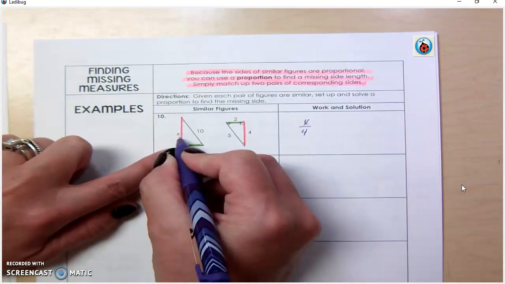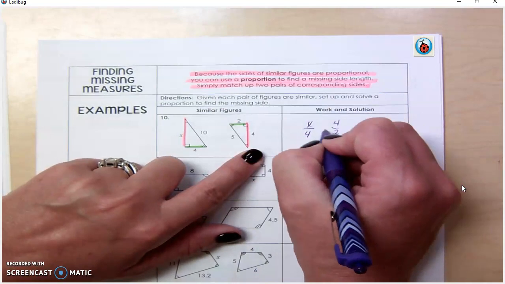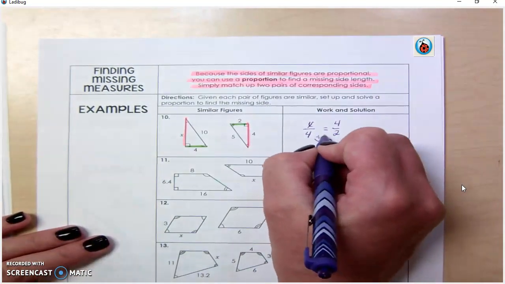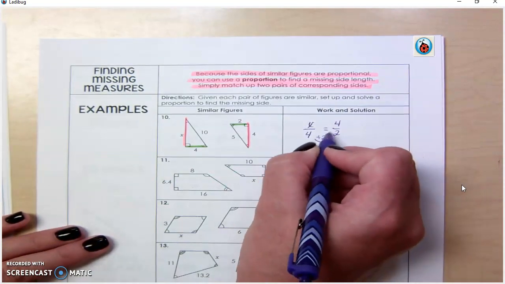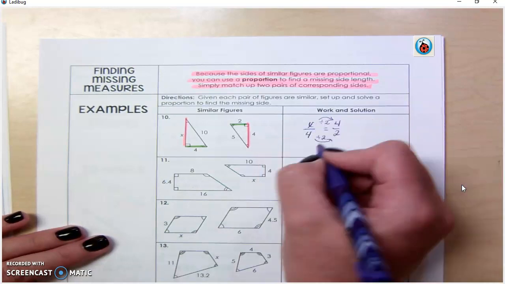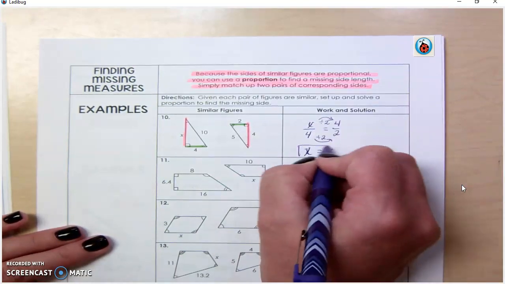X to 4, this is my first ratio. 4 to 2 is my second ratio. I'm spotting my relationship right here. 4 divided by 2 gives me 2. What value divided by 2 will give me 4? X equaling 8.